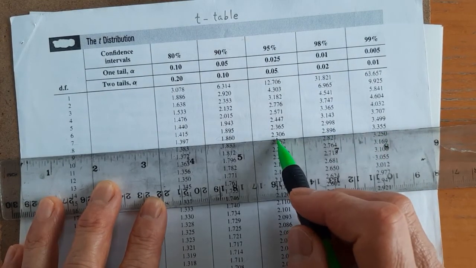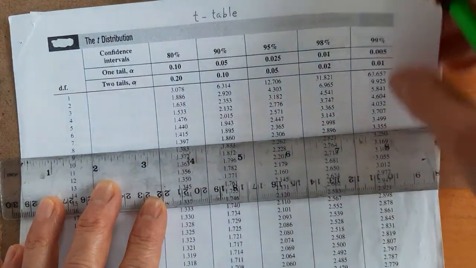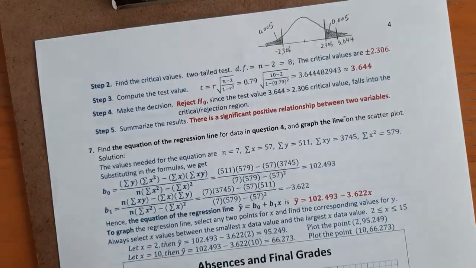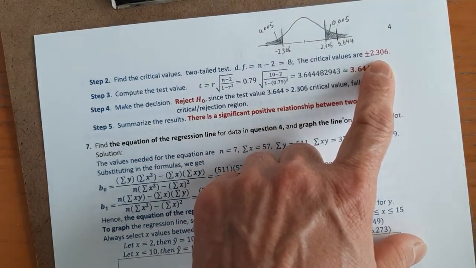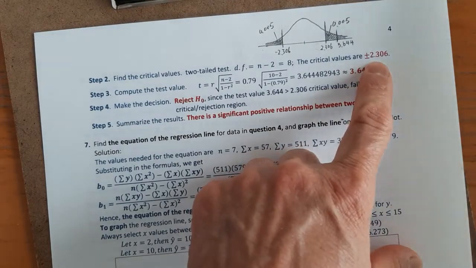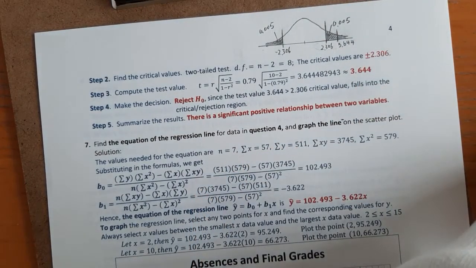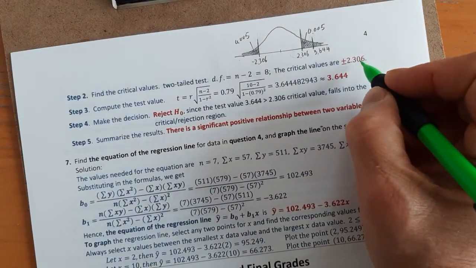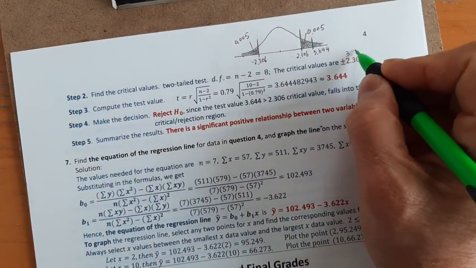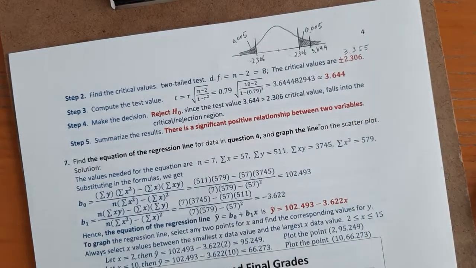I put 2.306 for two tails, but number 8 should be 3.355.